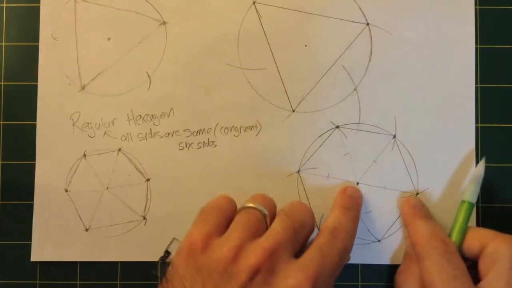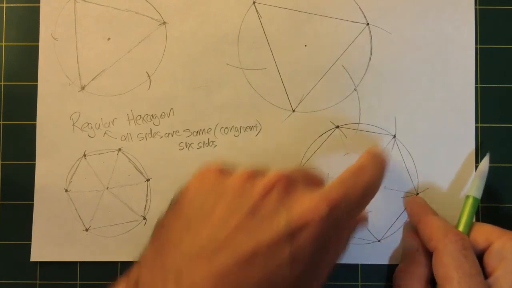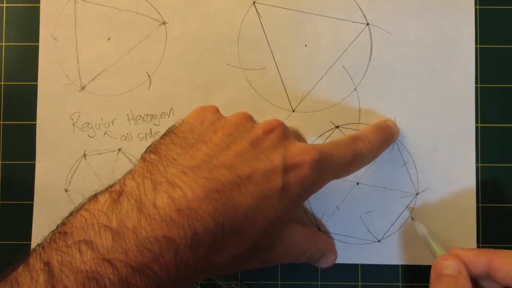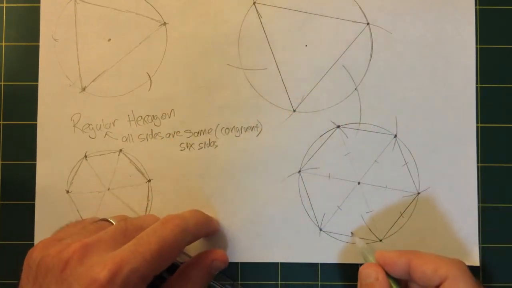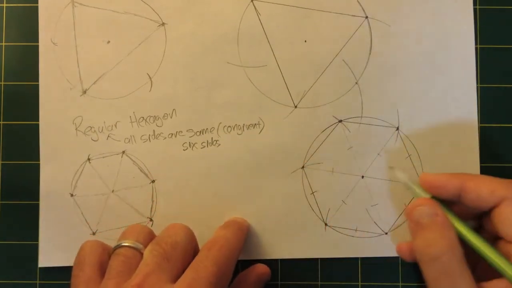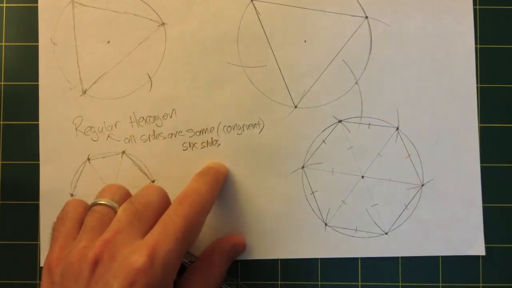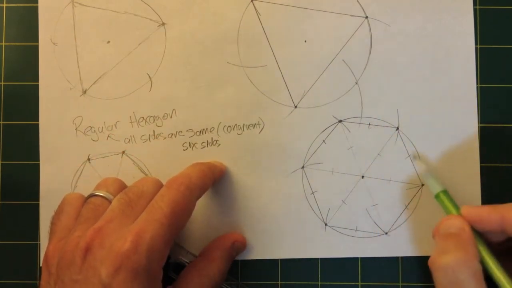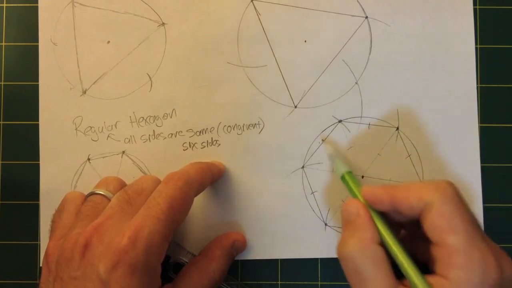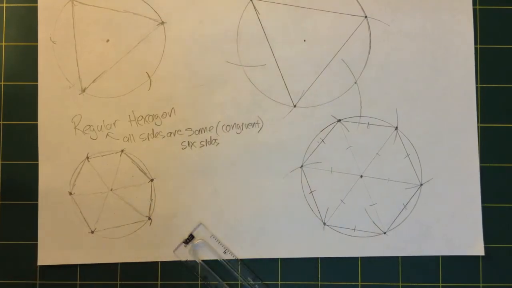And then since this was the radius of the circle, and I use this distance to make this arc, that means this is also the same. And that means this is also the same, and this is also the same. And then I came over here and I put the exact same arc, so this is also the same. And then I came and put the same arc, so this is also the same, and this is also the same. And that's how we know we have 1, 2, 3, 4, 5, 6 sides that are all the same, and that's what makes it a regular hexagon.